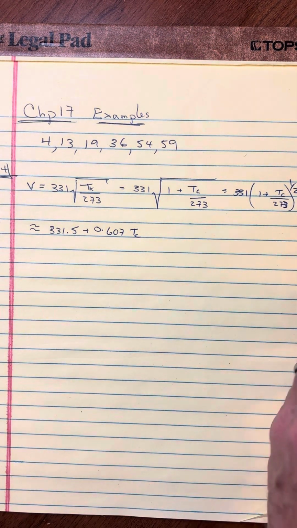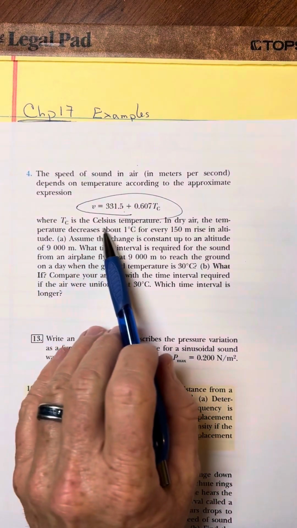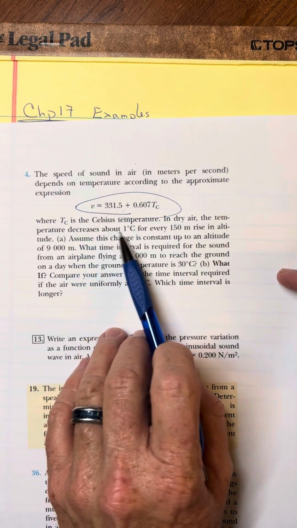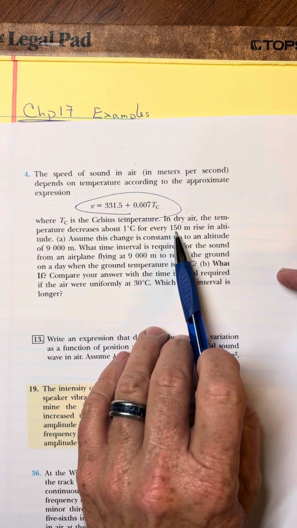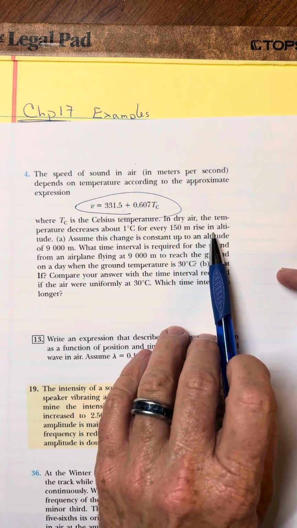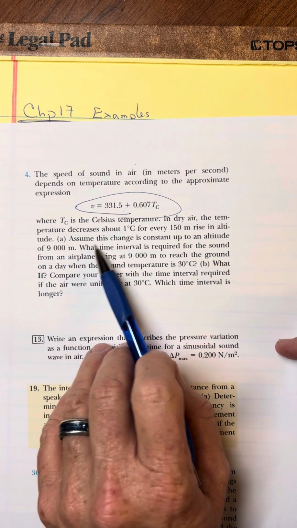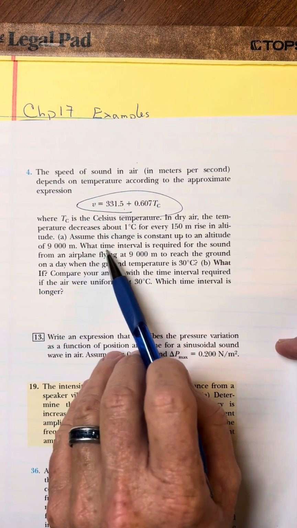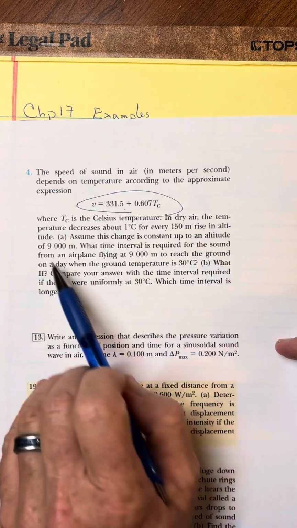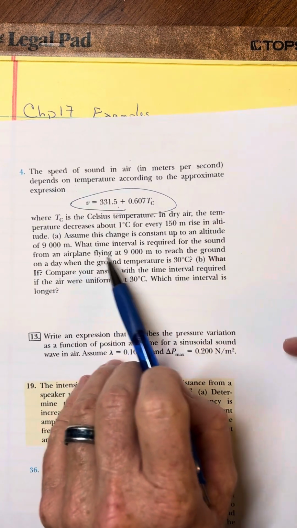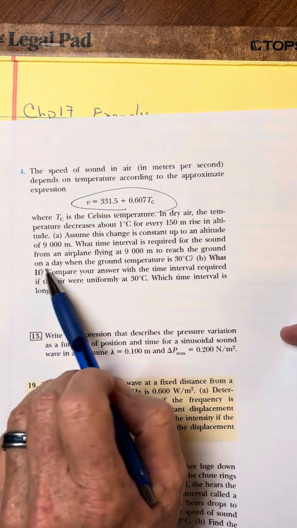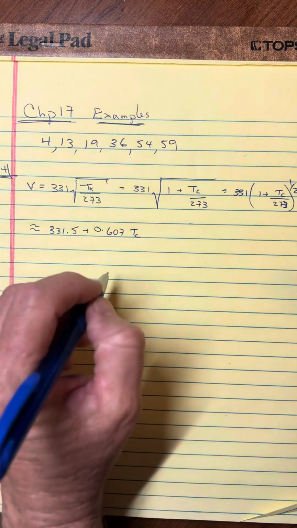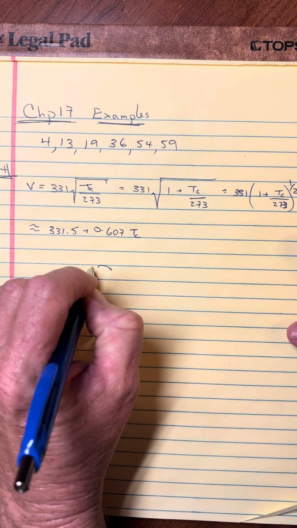Well, I'll save some time. I was going to show you the textbook, but let's just take that. Then it goes on to say, in dry air, the temperature decreases by about 1 degree Celsius for about every 150 meters rise in altitude. A. Assuming this change is constant all the way up to 9,000 meters, what time interval is required for the sound from an airplane flying at 9,000 meters to reach the ground on a day when the ground temperature is 30 degrees Celsius?